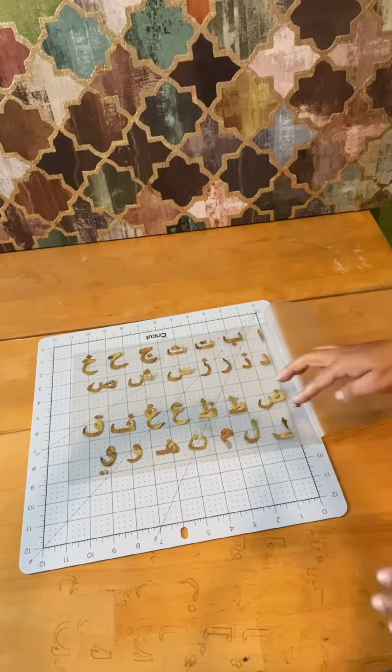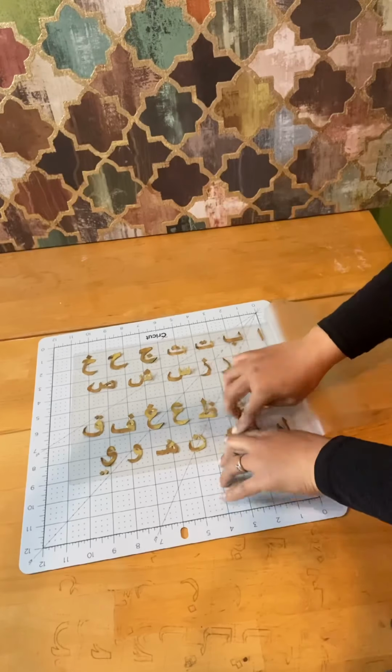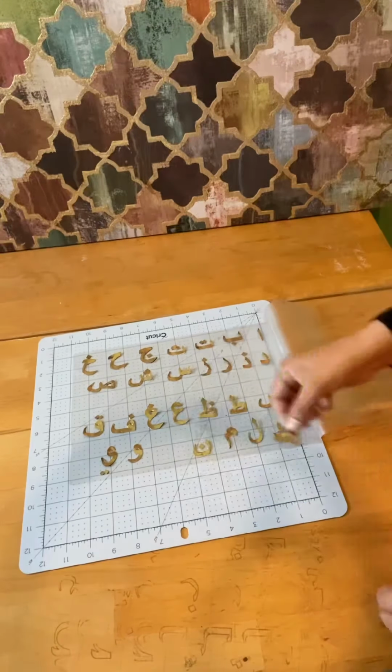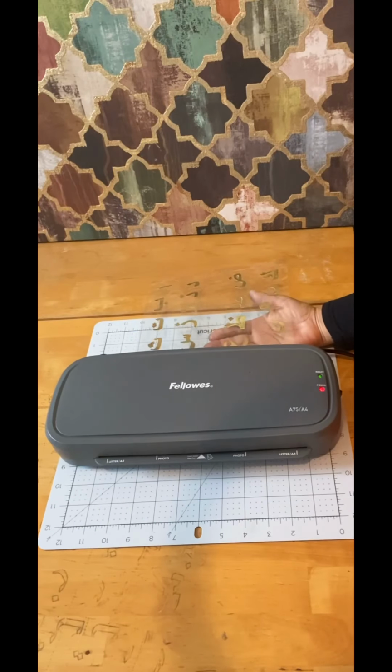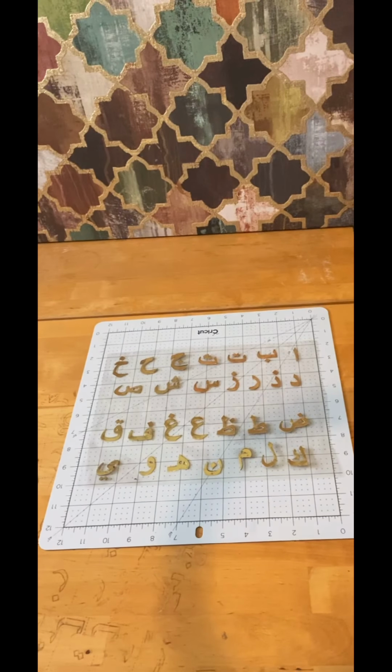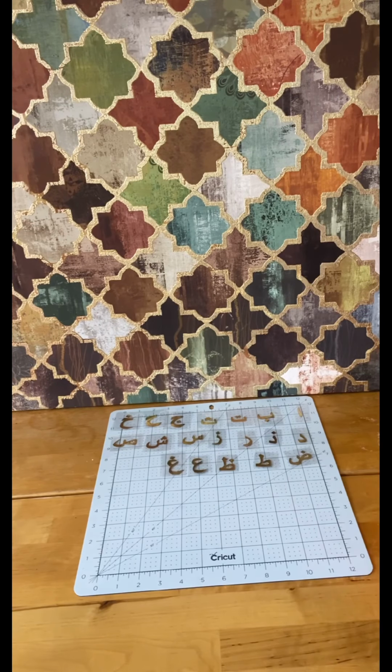If you don't have a laminator, you can just let this hang on a square piece of card. This will have a good effect also. Feed this through the laminator and support where you need to. Cut a rectangle or square around the letter.